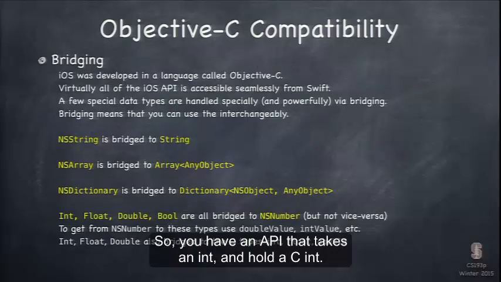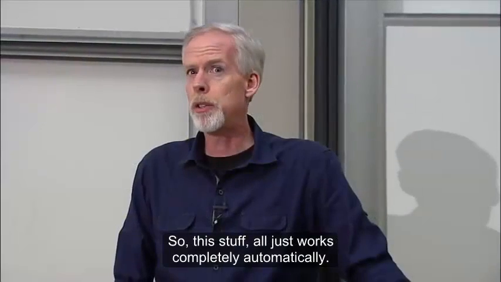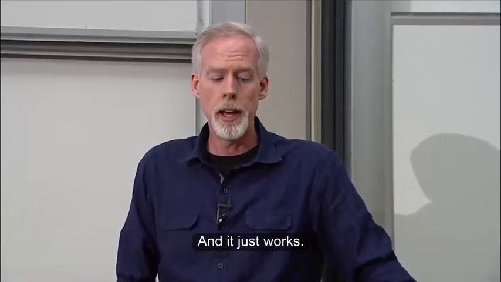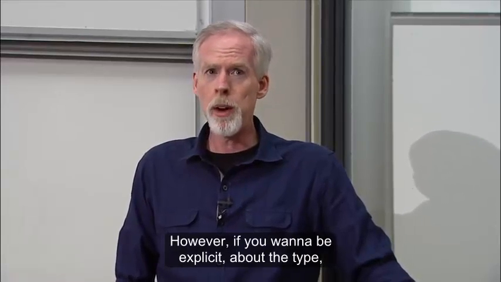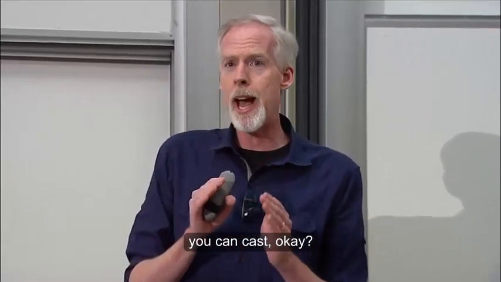So you have an API that takes an int, a C int. It'll be bridged to take the capital I Swift Int. So this stuff all just works completely automatically, and you don't have to do anything. However, if you want to be explicit about the type, you can cast.